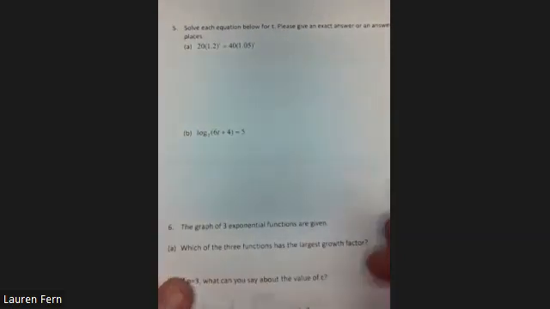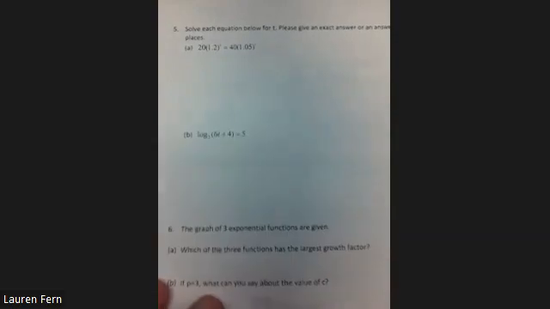Okay, so what we want to do is solve this log equation. I wonder what that thing does. Huh. Oh, it's a light. Okay.